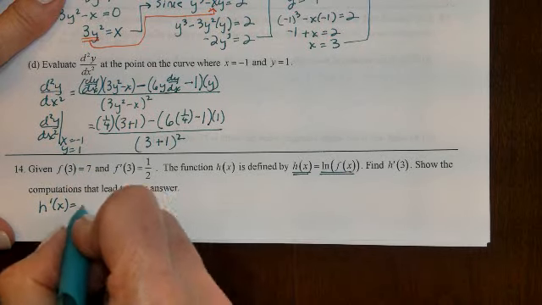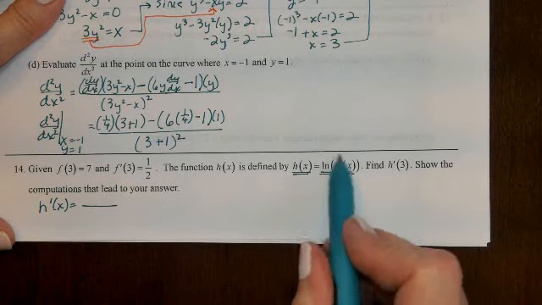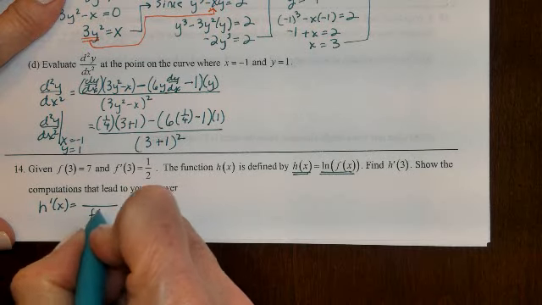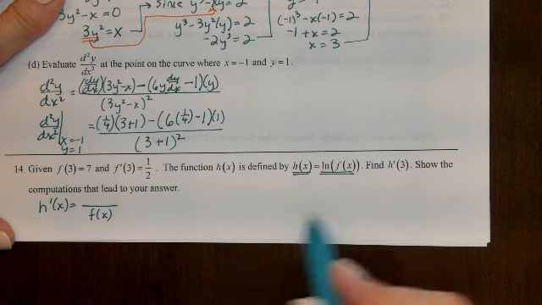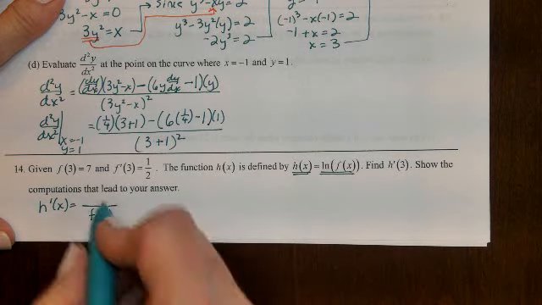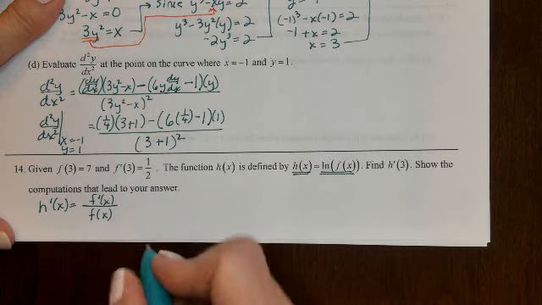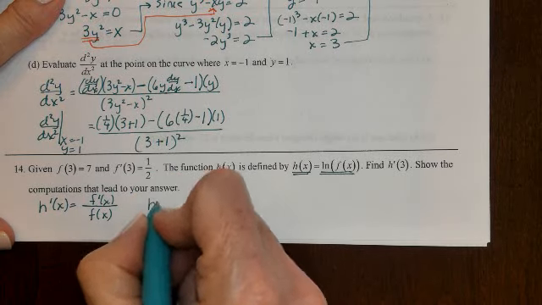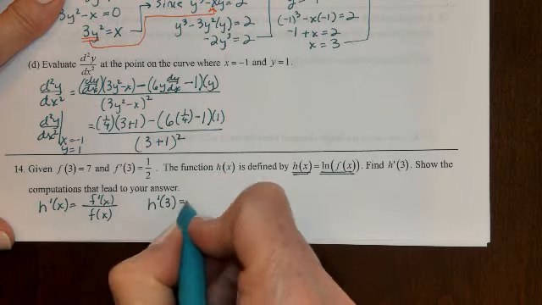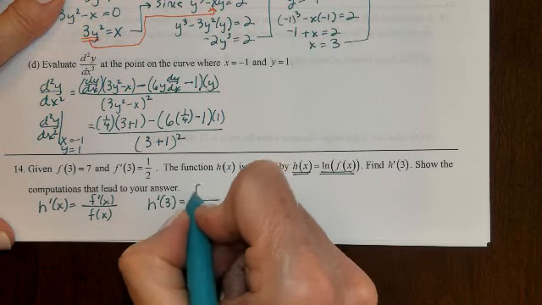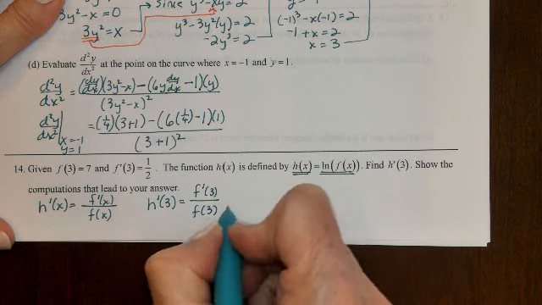So the derivative will be a fraction. In the bottom of the fraction will be the argument, whatever the argument is. In this case, it's f of x. On the top of the fraction, it'll be the derivative of the argument. Well, the derivative of f is f prime. So now we're plugging in 3 for x. So we're going to have f prime of 3 divided by f of 3.